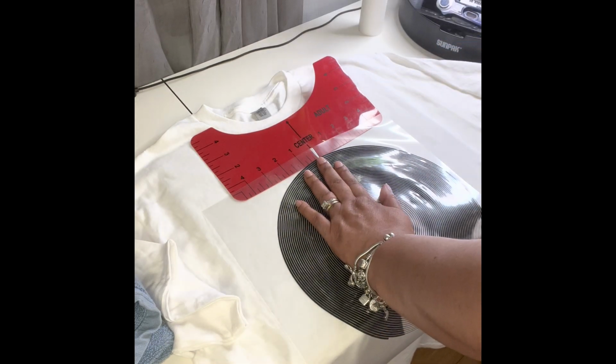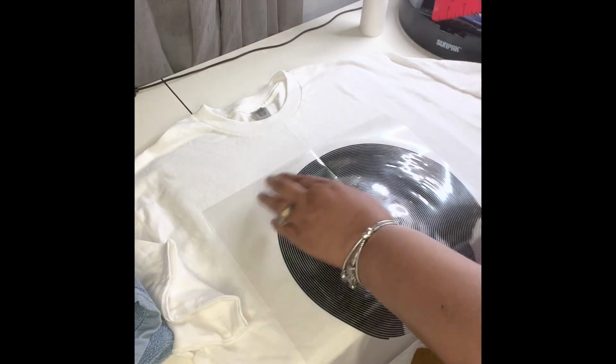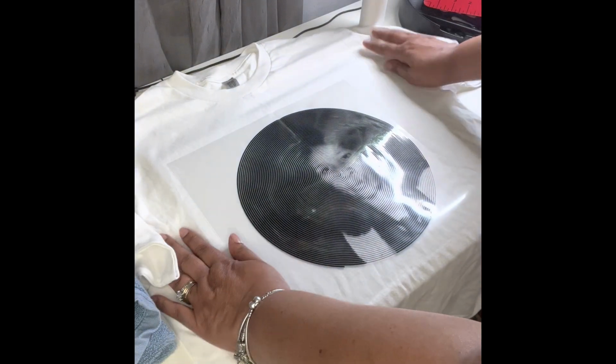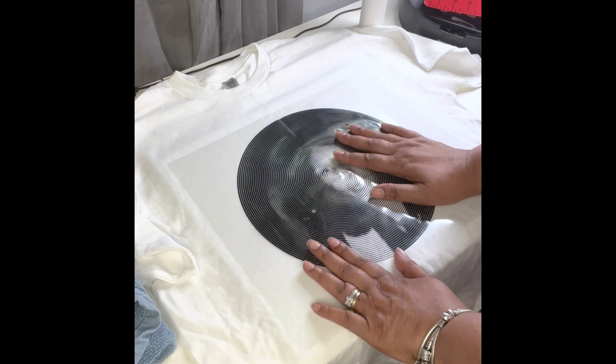I'm going to move all this other stuff out of the way. Don't talk about my little thing, okay? It has seen better days. Let's just put it at that. All right, so I got the image on the shirt where I want it.